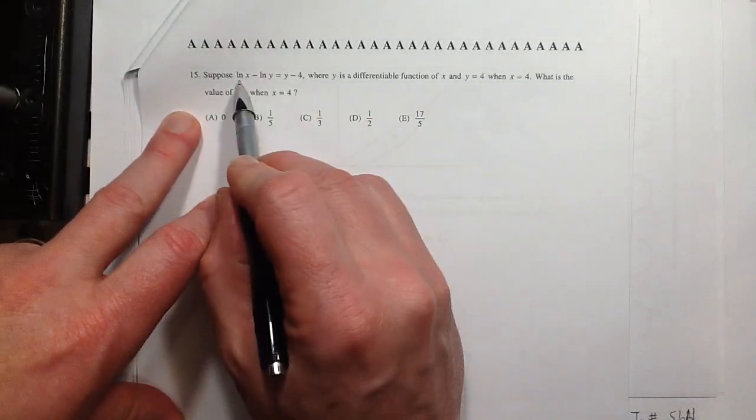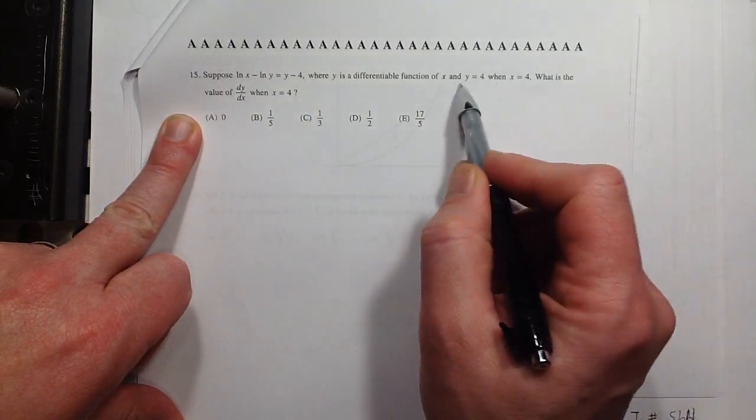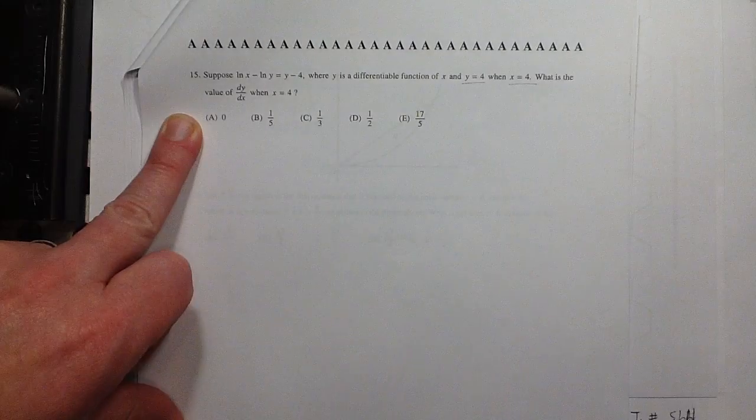All right, suppose natural log x minus natural log y equals y minus 4. What's the value of the derivative when x equals 4?